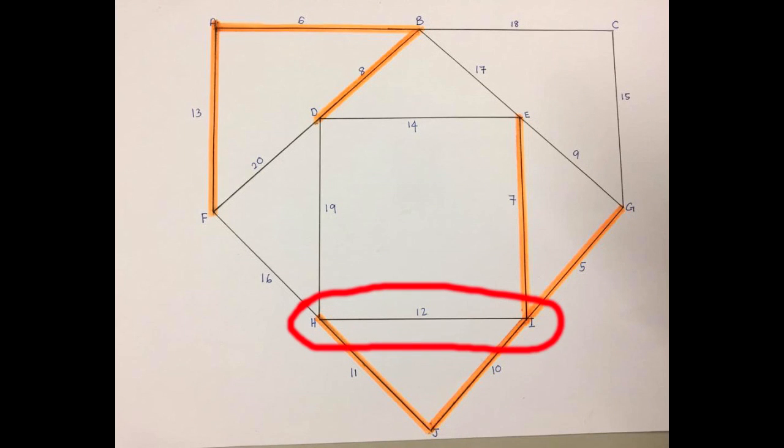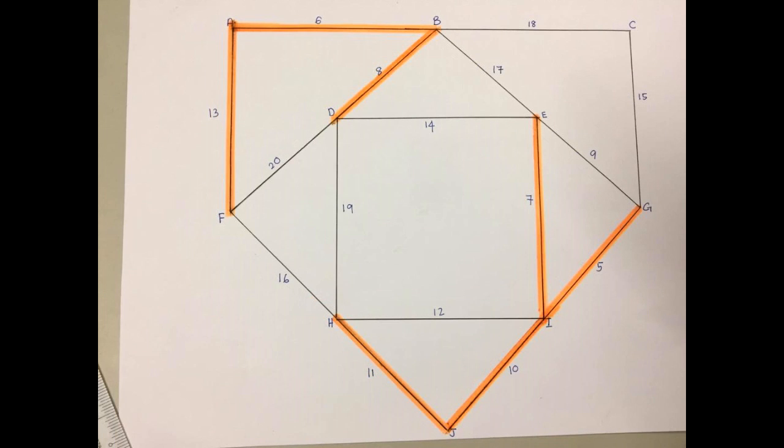Next number is 11 between H and J, because this will not form a cycle in our tree. We have 12 between H and I, but we can't pick that edge UV because it will form a cycle: H and I are part of the same tree, so if we pick it we have a cycle, which is not allowed. Next number up is 13. We have only one 13, between A and F. Let's go ahead and pick this.